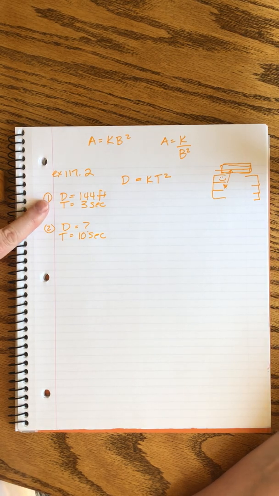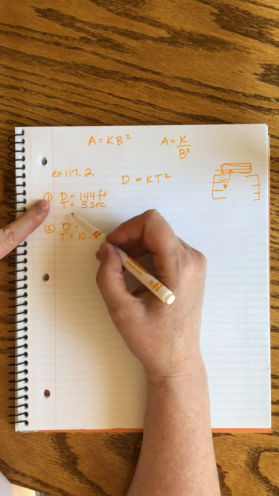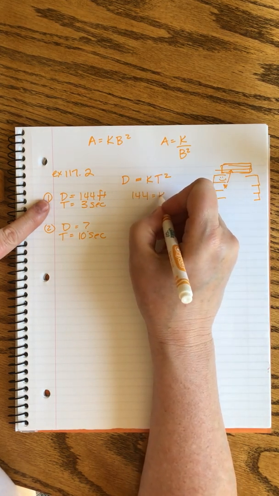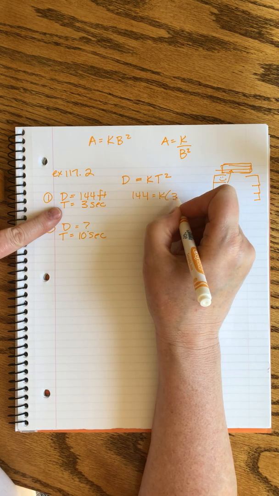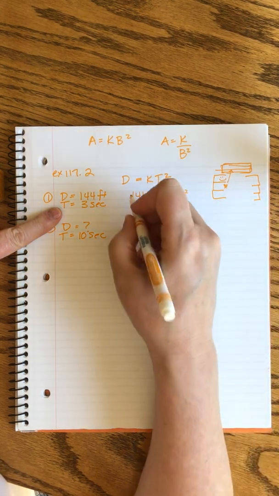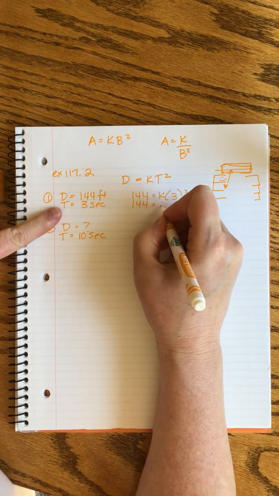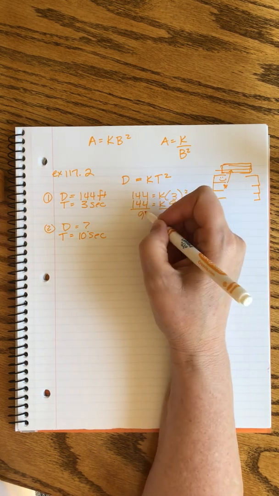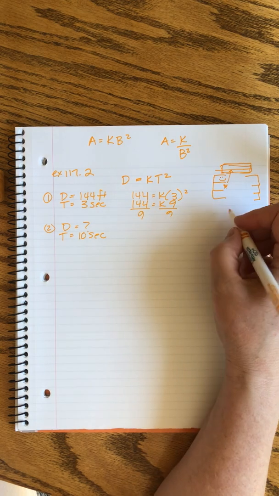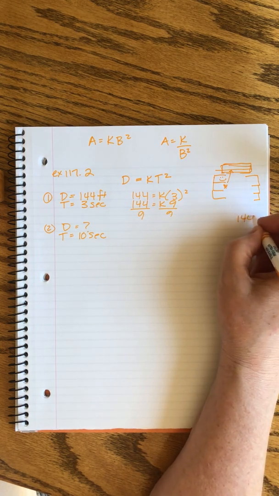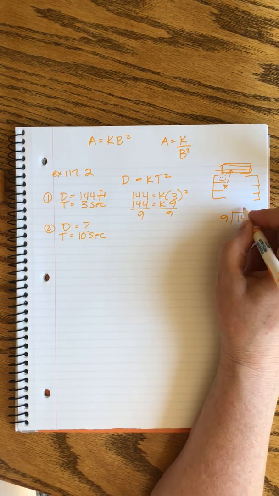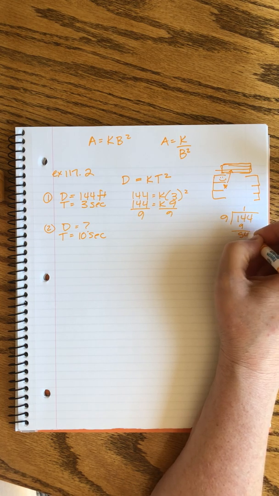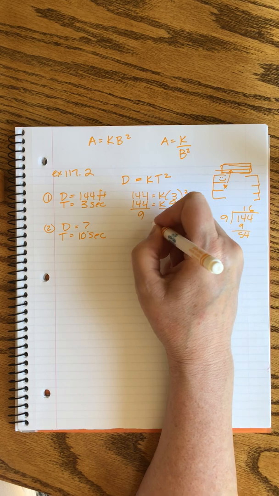So now we do our step 1. We take our formula and we plug it in and solve for k. So 144 equals k times 3 squared. That's 144 equals k times 9. We divide both sides by 9. And let's do that over here. 144 divided by 9. It goes in there once. Subtract and get a 5, 4, that goes evenly. Okay, so k equals 16.